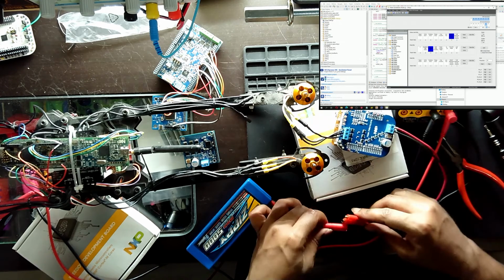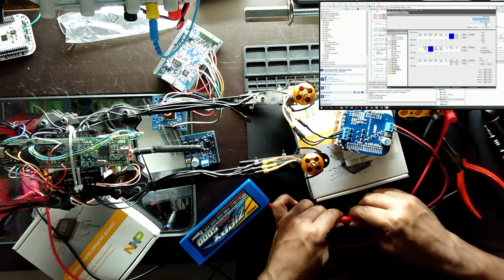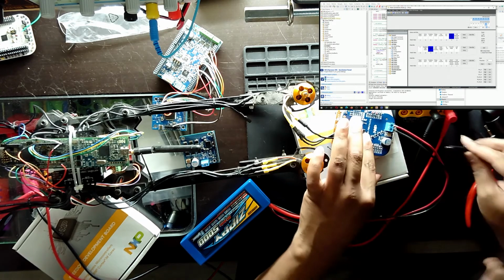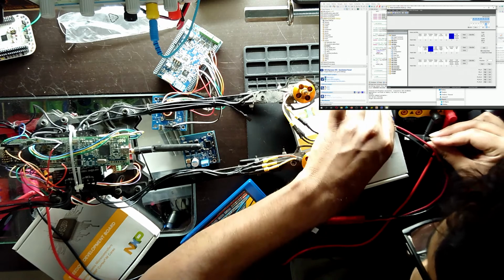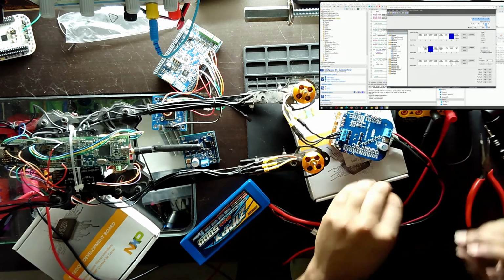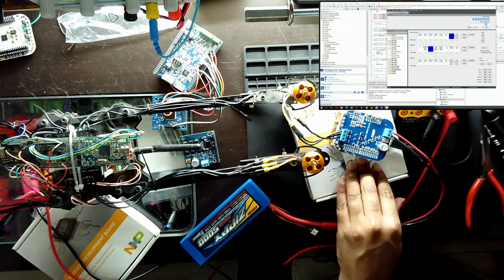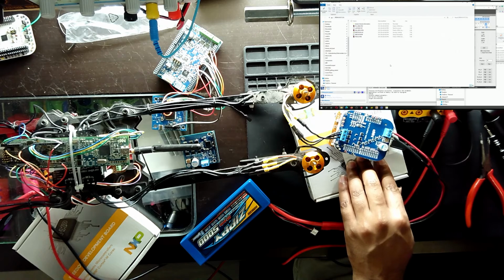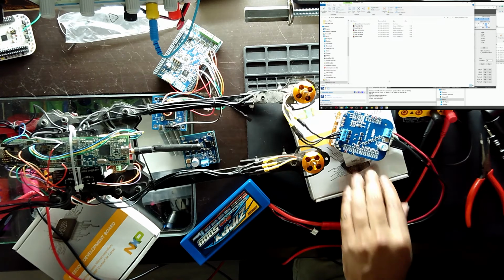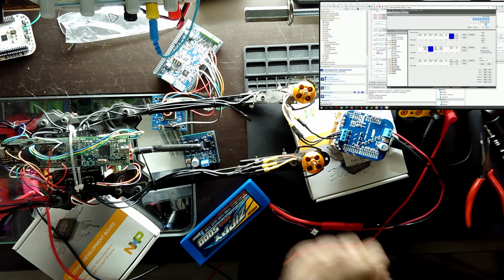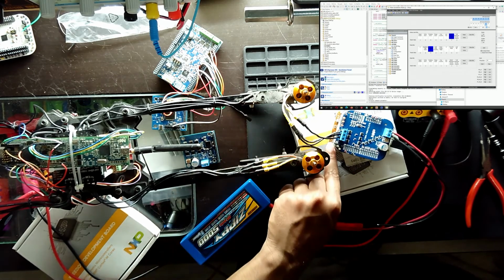And so the KV31 is now connected, and not too sure.